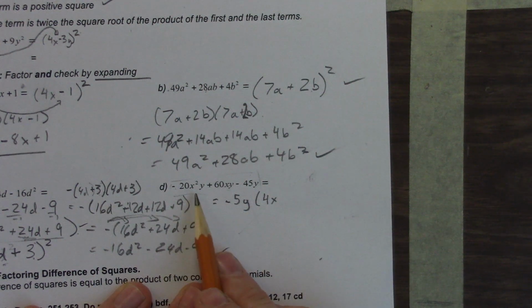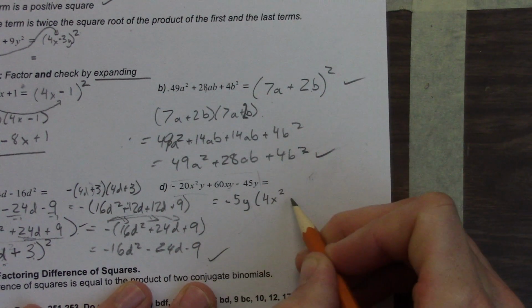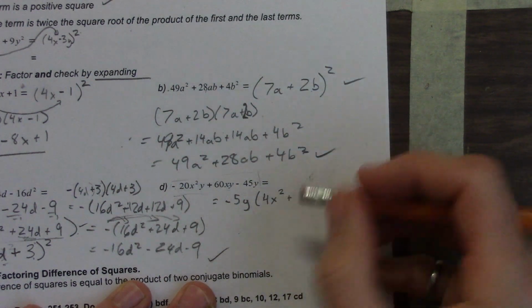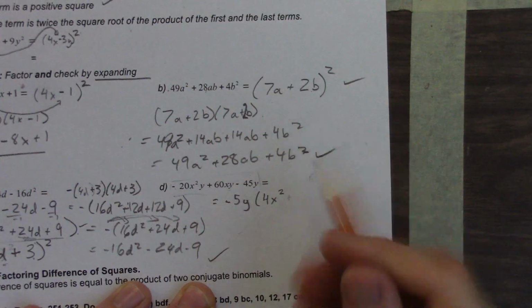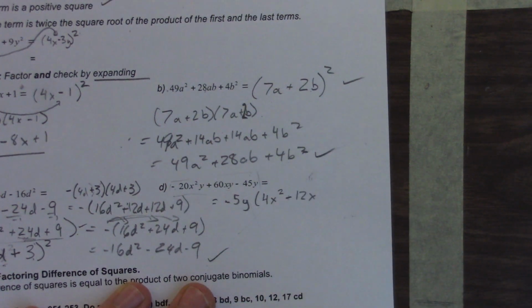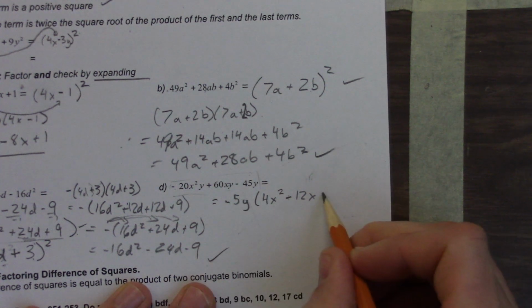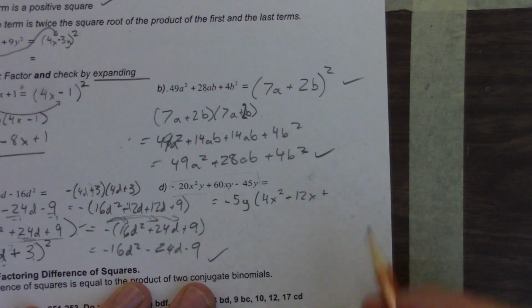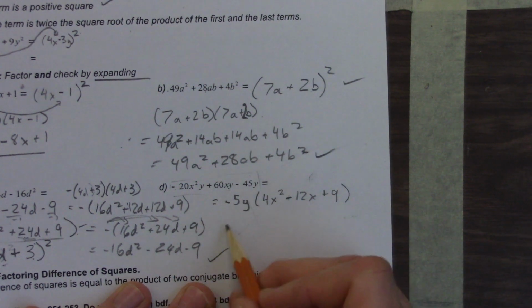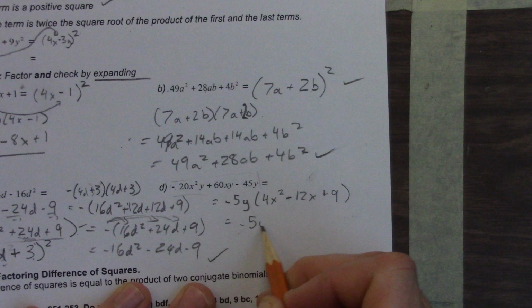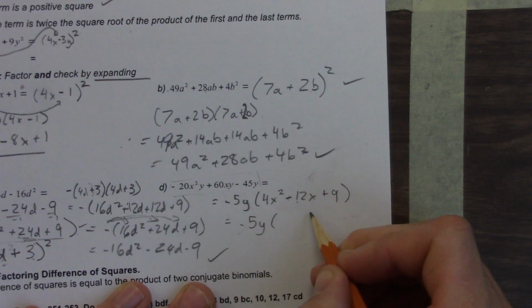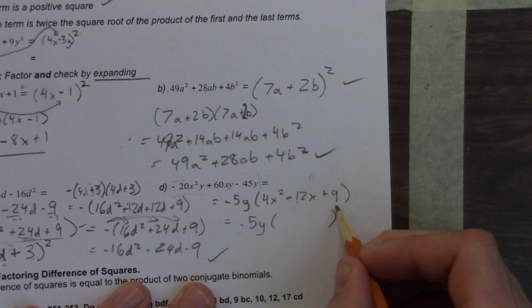Not x, but x squared, yeah. And then plus, or sorry, not plus, negative, right? Because it's 60 divided by negative 5. Yeah, negative 12x. Good. And then negative by a negative is plus, yep. And y is canceled, so it's just straight 9. So now what I have is my negative 5y on the outside, and this, we're going to check if it's a perfect square trinomial. Let's assume it is, so I'm going to go right to that squared.